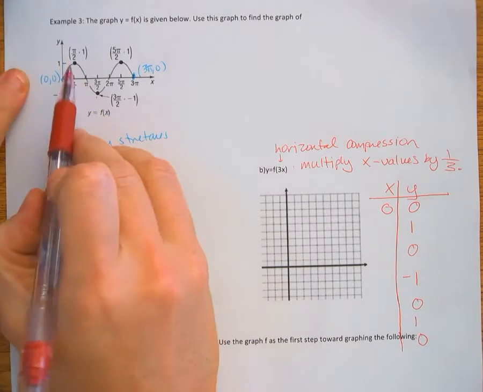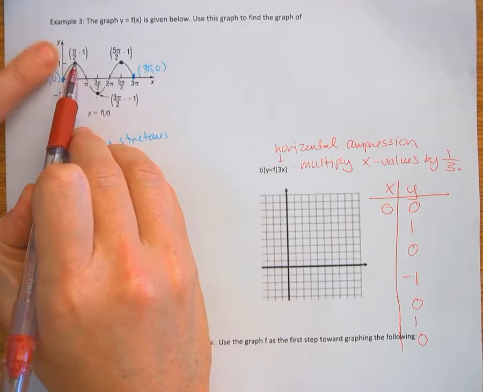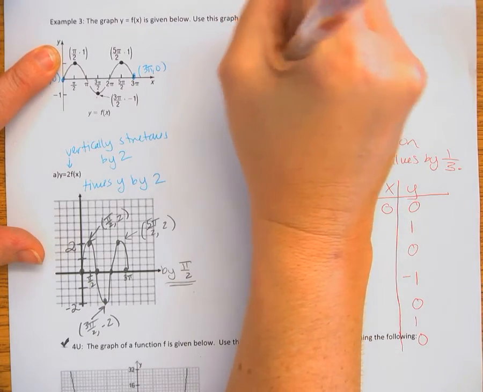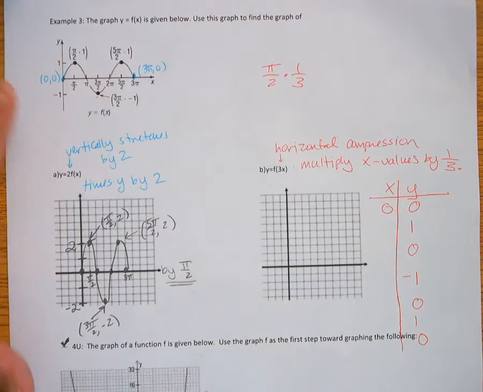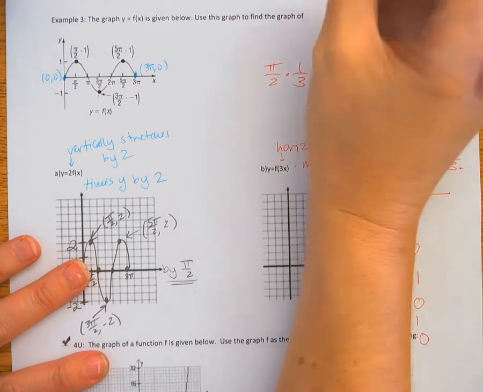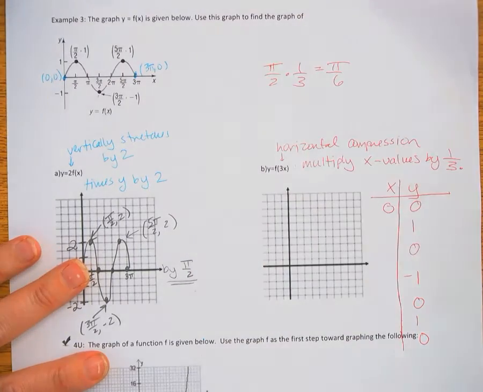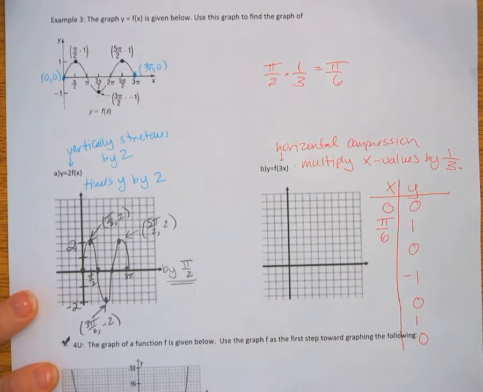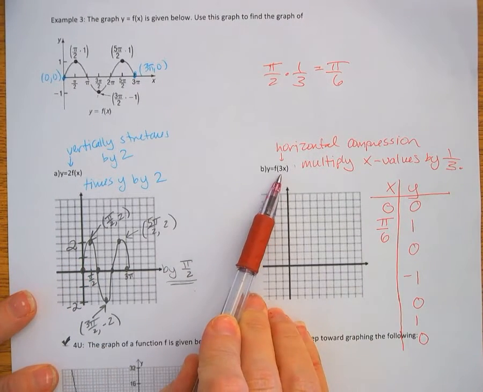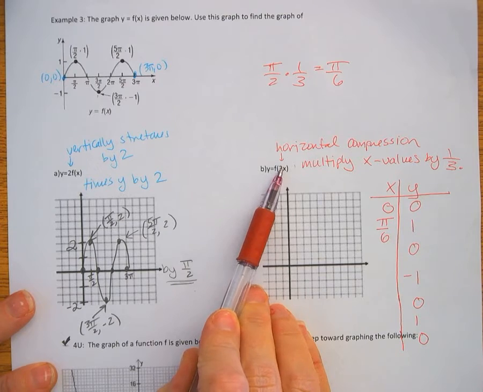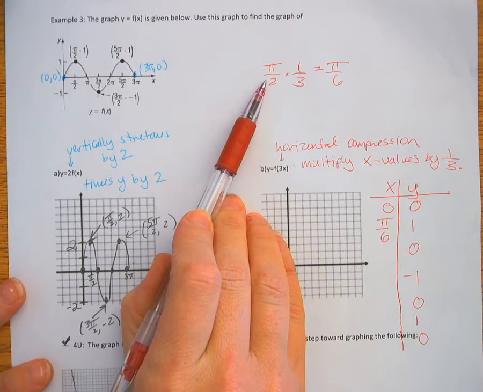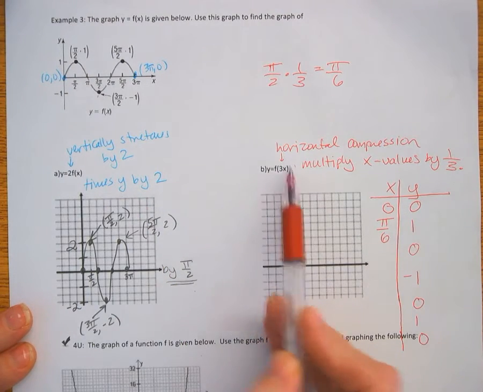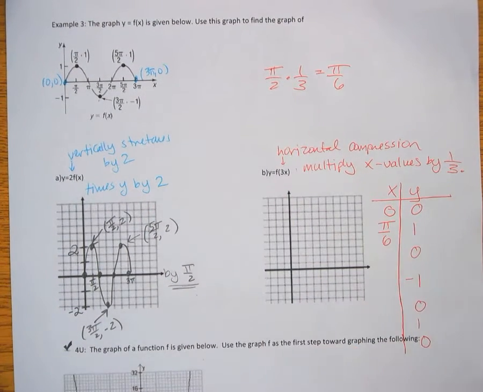For the second one, pi over 2, what you do is you have to multiply that value by 1/3. So maybe I'll do all that up here. So if I did pi over 2 times 1/3, well, whenever you're multiplying fractions, you just multiply straight across. So really, I need to plug in an x value of pi over 6. So if I took pi over 6 and plugged it in here, I'd have to multiply it by 3, which would make it go back to pi over 2. And then f of pi over 2 is 1. So it's kind of like you're canceling out the 3 by multiplying by 1/3.